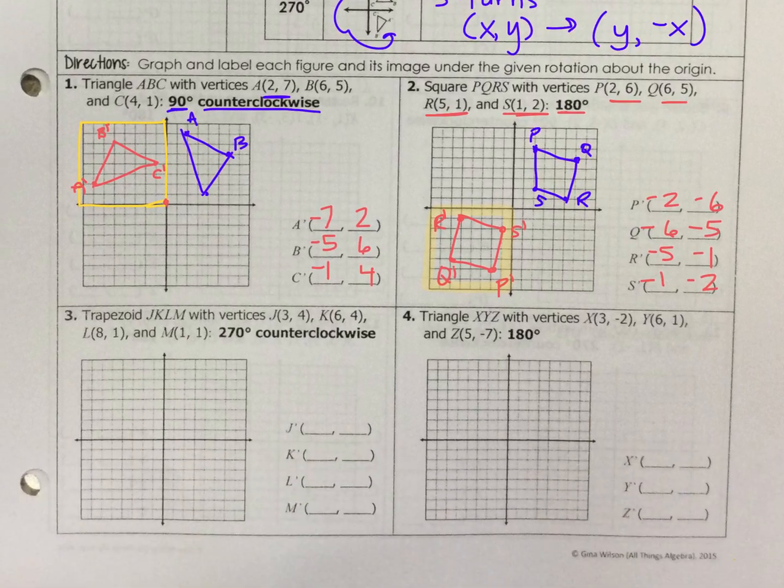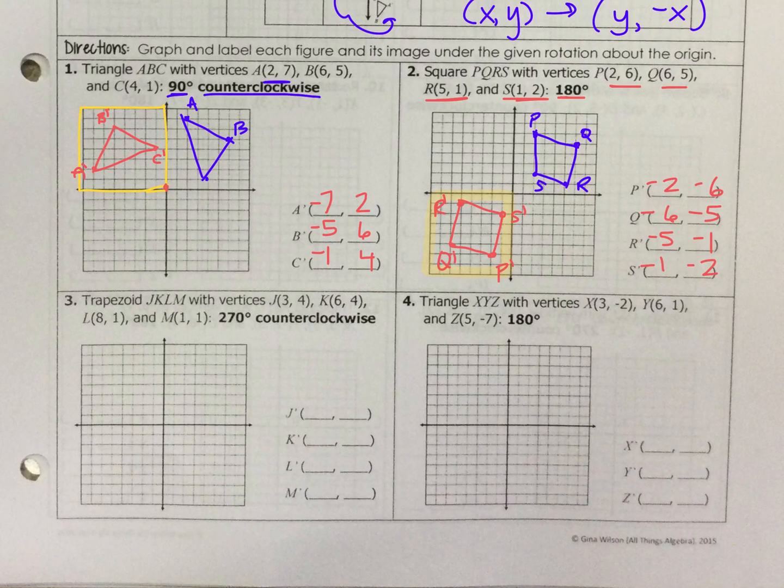All right, let's look at number 3 and number 4. I'm going to go ahead and graph them. We are doing 270 counterclockwise. So that means I have to make 3 jumps opposite the way a clock moves. 1, 2, 3. So we are going to end up in this box right here. When we do counterclockwise, we have to switch the X and the Y's, and the number in the Y column will then become negative. So I have a 3, 4, so it would be 4, 3, and I make that negative.